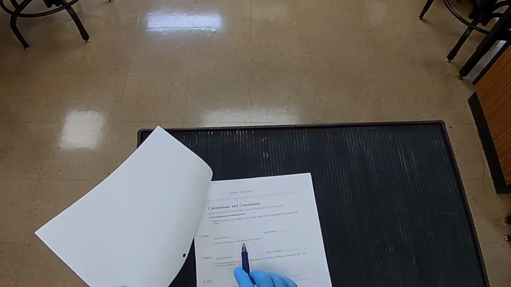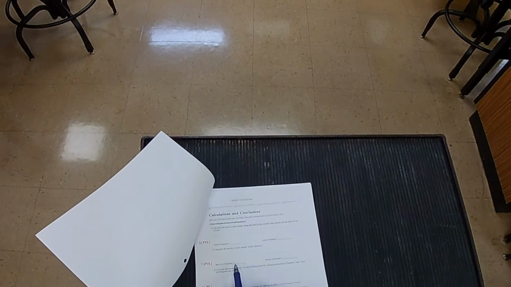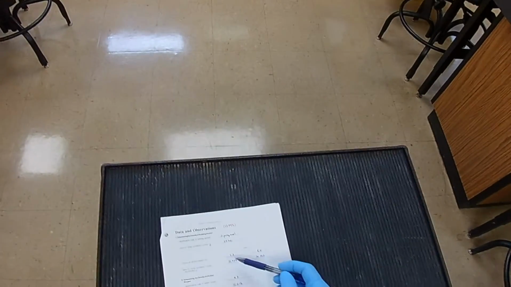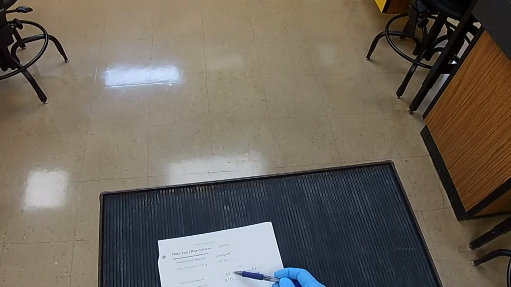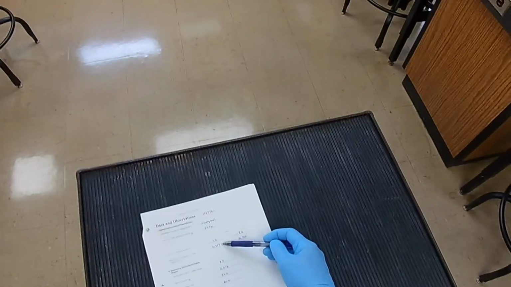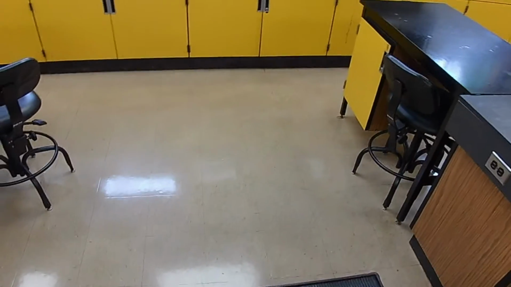Next, calculate the density of each sample of alcohol. For that, you've got the mass, you've got the volumes for each one. So the mass of 1 divided by the volume of 1. And it's not this number, it's the number you calculated here as the difference between the total mass and the mass of the container.